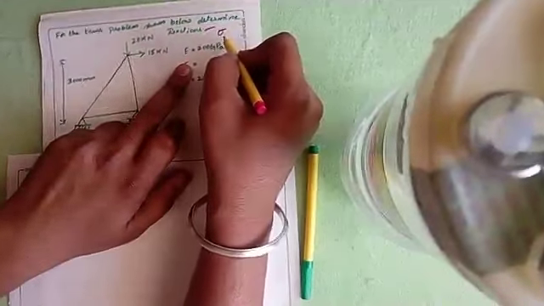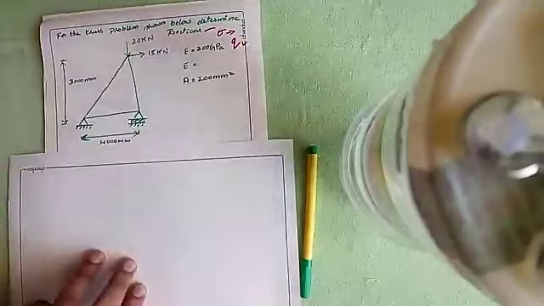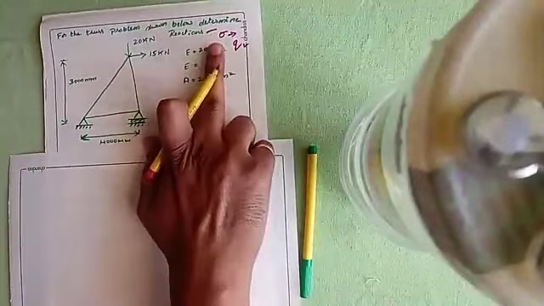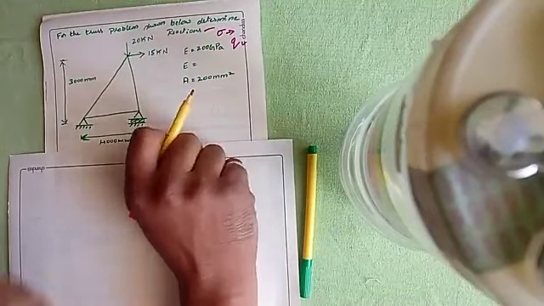As we all know, if you want to find out the reactions or the stresses, whatever it might be, our first aim is to find out the nodal displacements. Okay, if I find out the nodal displacements, I can find out the stresses, and even the reactions. Okay, so look at this problem.